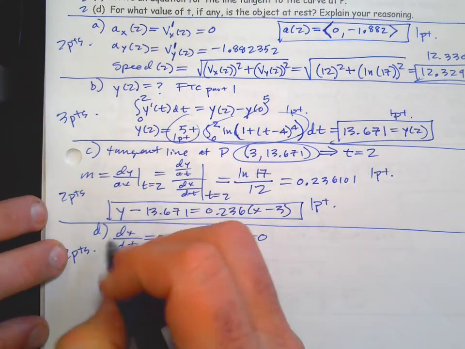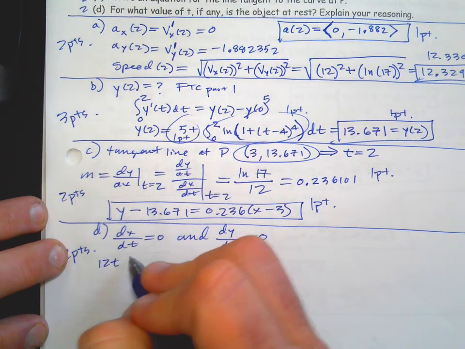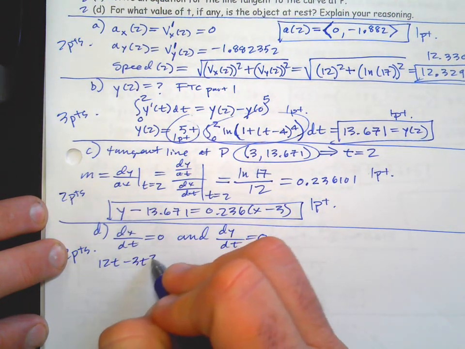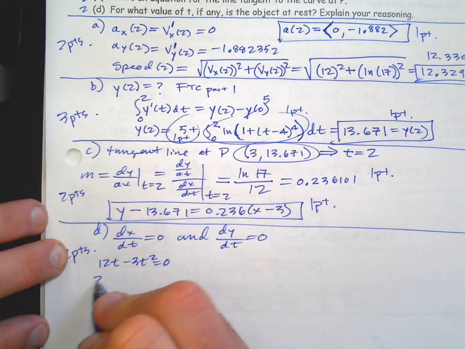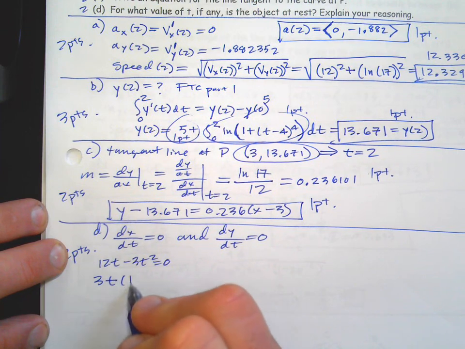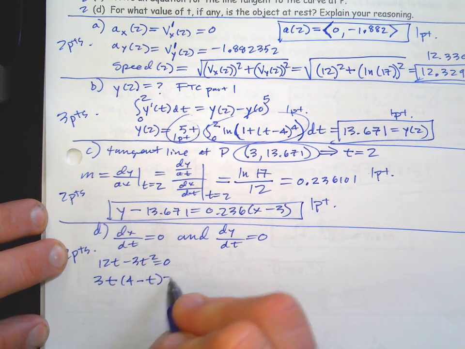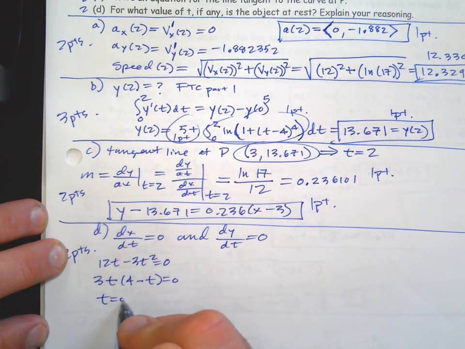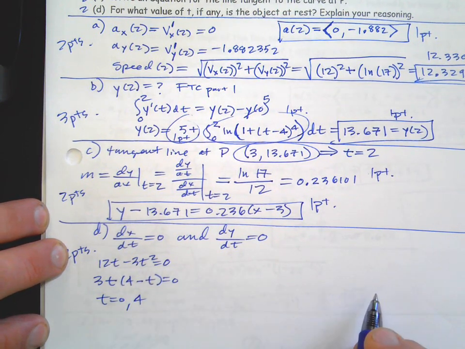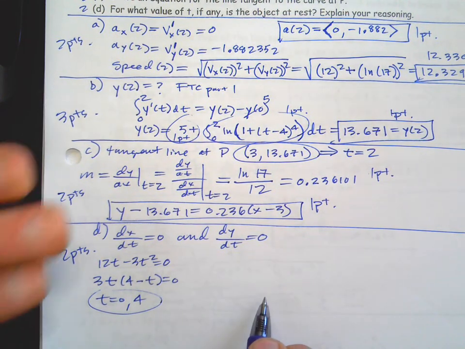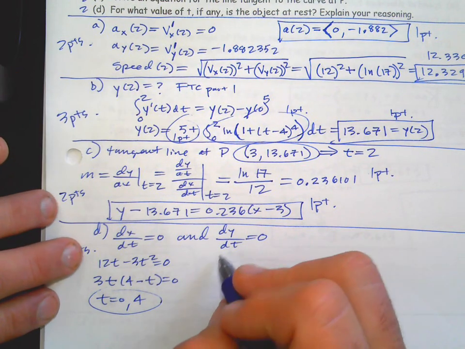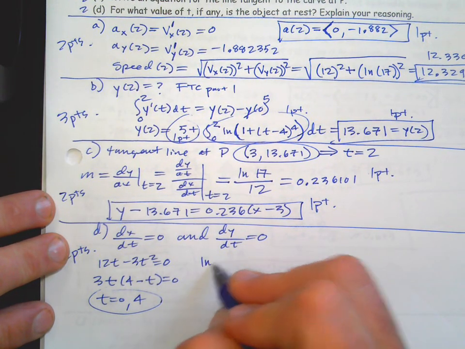dx/dt, 12t minus 3t squared equals 0. You can use your calculator to solve this, but this is pretty easy to solve by hand. So that's when it's not moving in the x direction, but we also have to separately do this one.